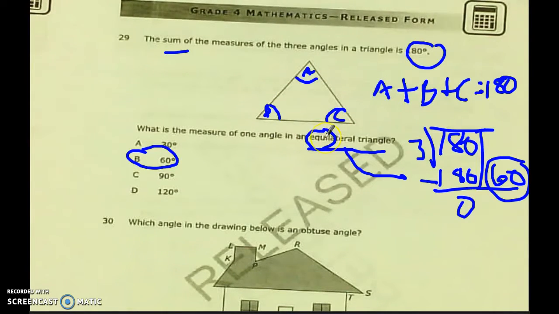Okay, good. Raise your hand if you don't understand any of my explanations. Make sure you check it with your work.